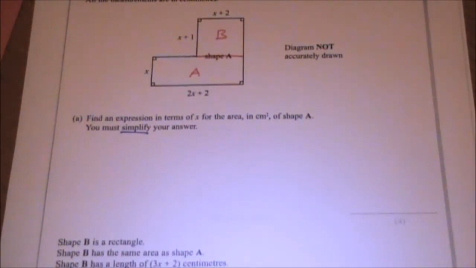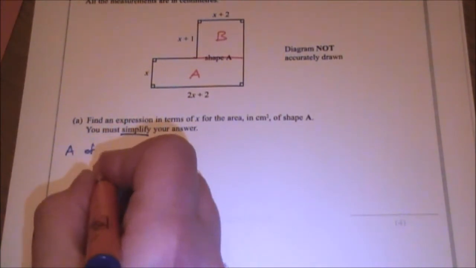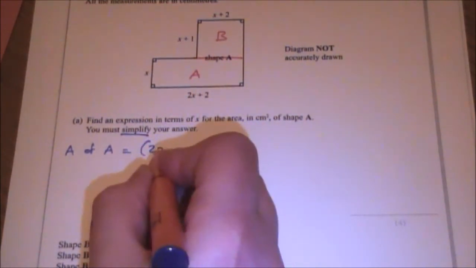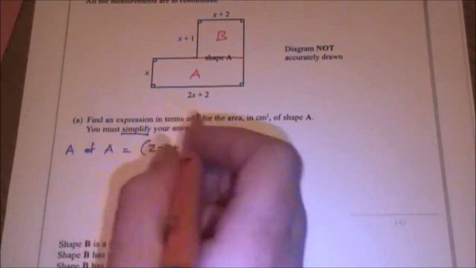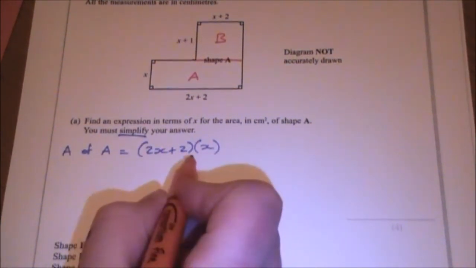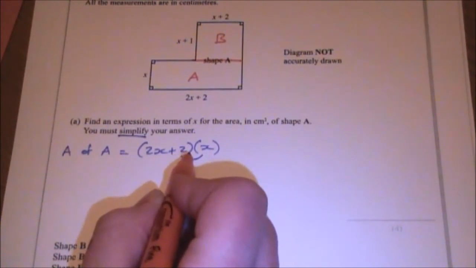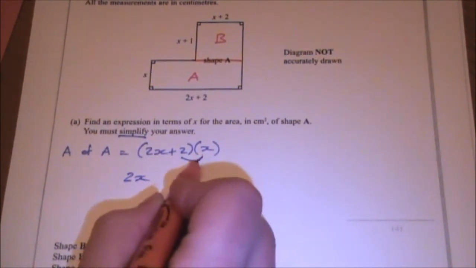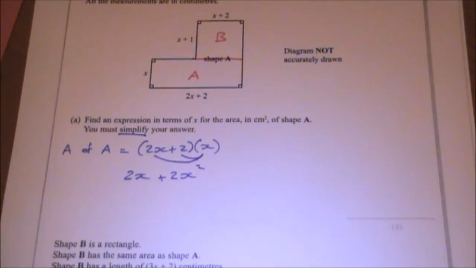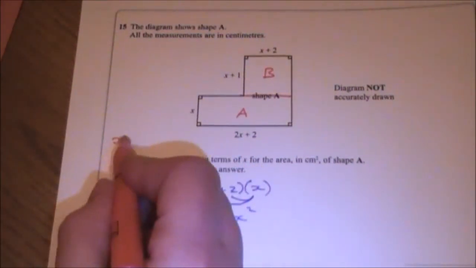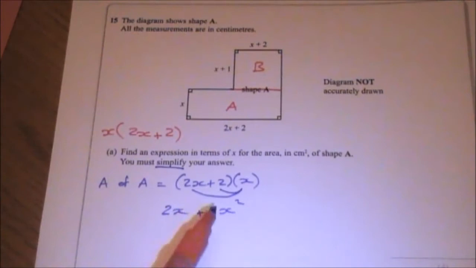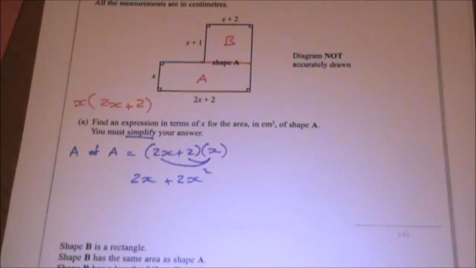So first thing I'm going to do is find the area of shape A. And the area is base times height, remember, so it's got a base of 2x plus 2 and a height of x. I've put it in a bracket for the sake of it, okay? I need to expand that out. So I'm going to have x times 2 is 2x, and x times 2x is 2x squared. That's a really awkward way of me writing it. I could have written x open bracket 2x plus 2, which is how you're used to seeing it. But either way you'd get the same answer. So that's the area of A.